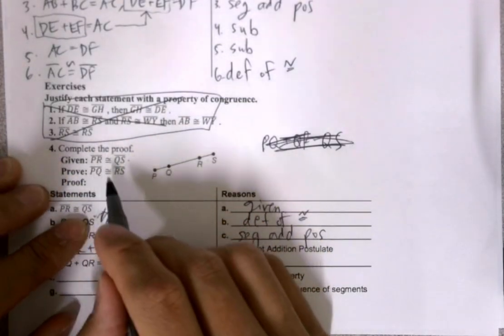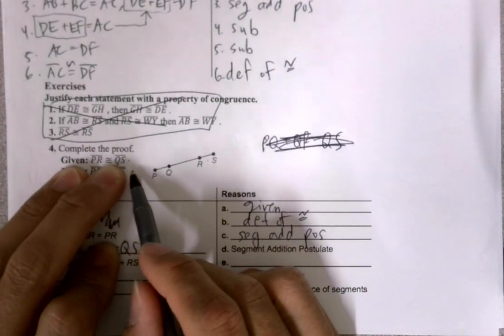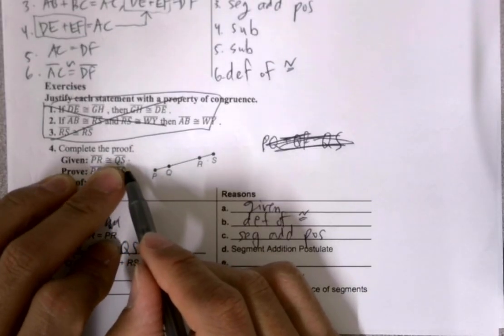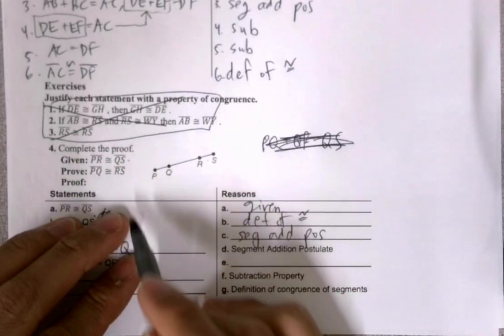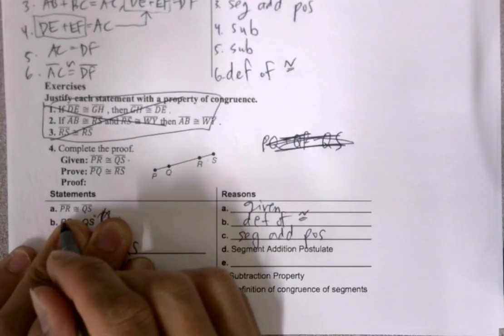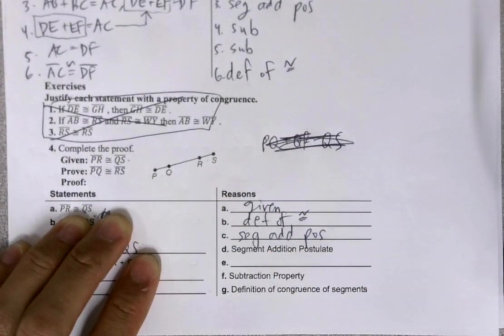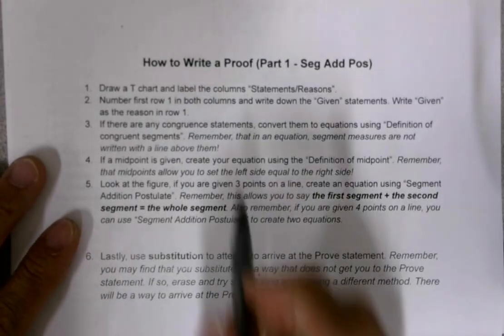So our next problem here is number 4, and we start with the given, right? We have line segment PR is congruent to line segment QS. So we start with the given here. Line segment PR is congruent to line segment QS, given, right? Now what are our steps on writing a proof?